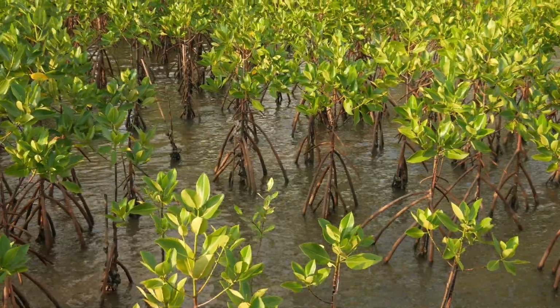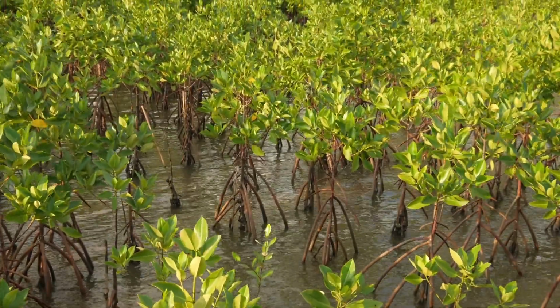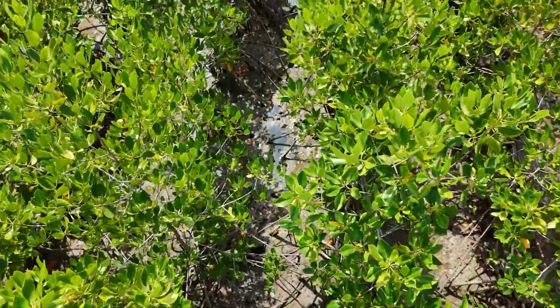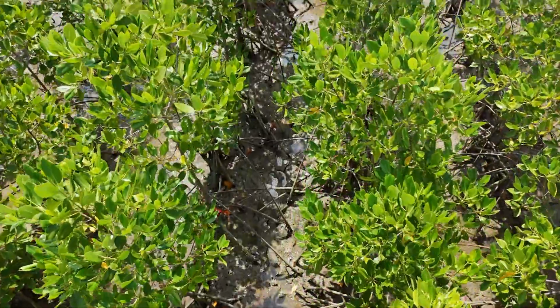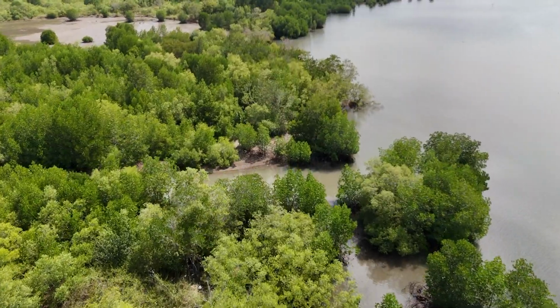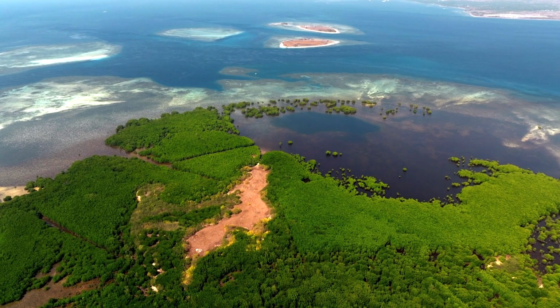A final example comes from mangrove and coastal marsh areas in several locations around the world. Vulnerability assessments of these systems suggest that they will need to migrate inland as sea level rises due to climate change. However, where coastal development blocks inland migration, marshes and mangroves will be lost.